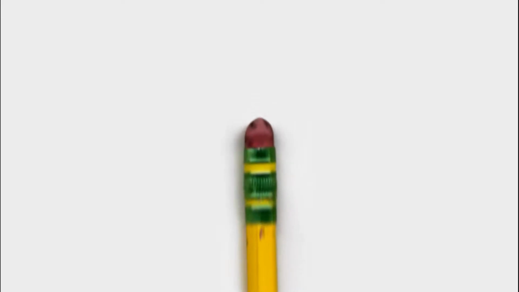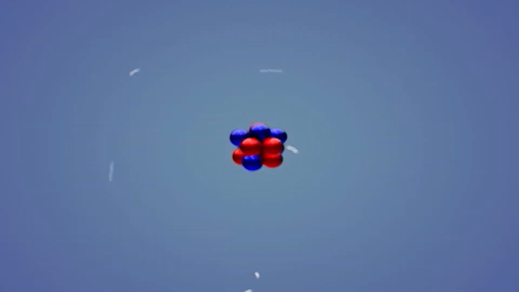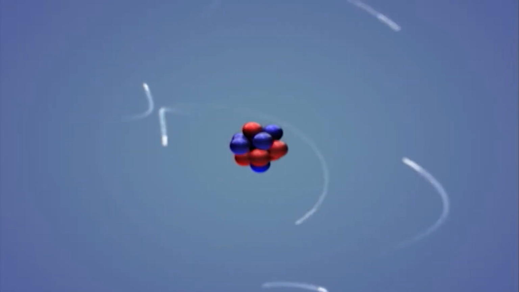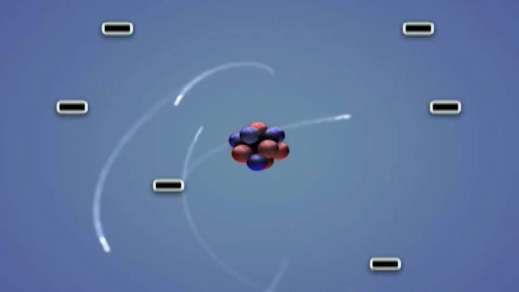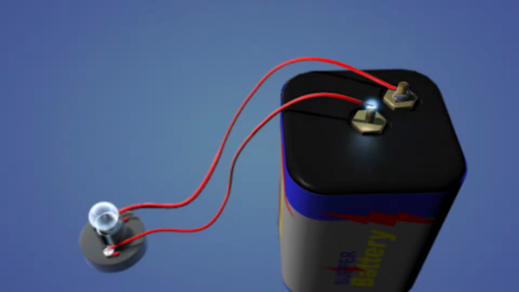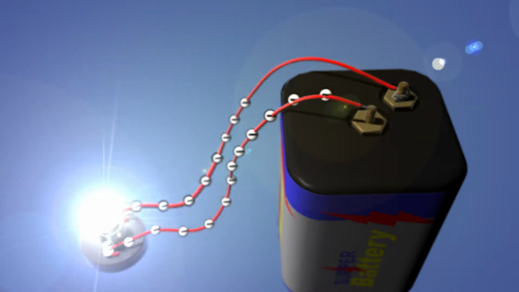All matter is composed of atoms. But did you know that atoms are composed of many smaller types of particles, one of which is called an electron? The small particles orbiting the nucleus are electrons. Electrons carry an electric charge. When these particles move through materials that conduct electricity, such as the metal in the light bulb, it's converted to light and heat.